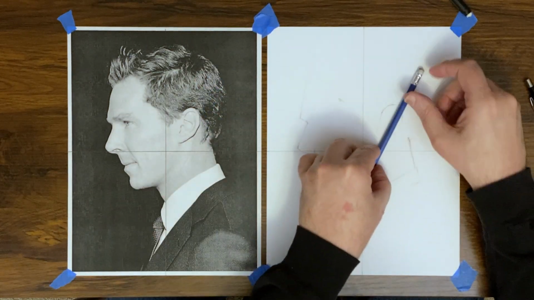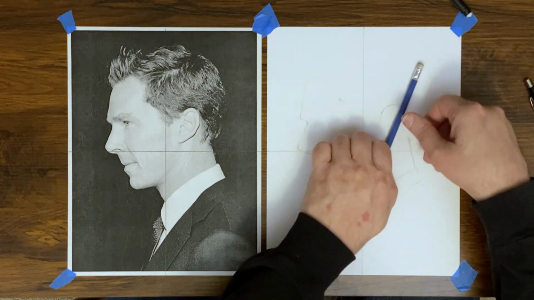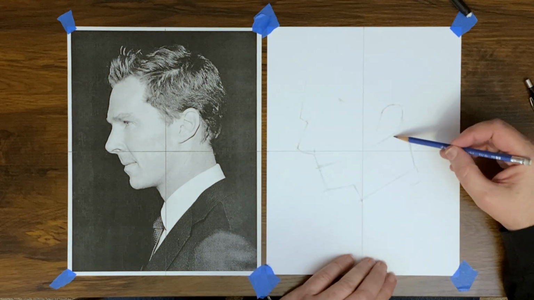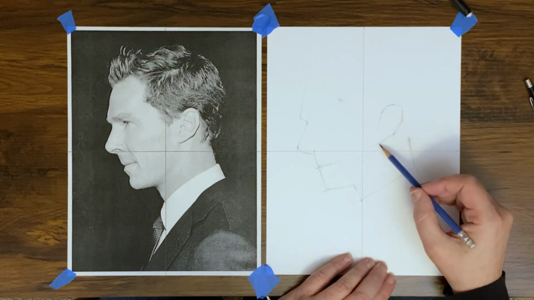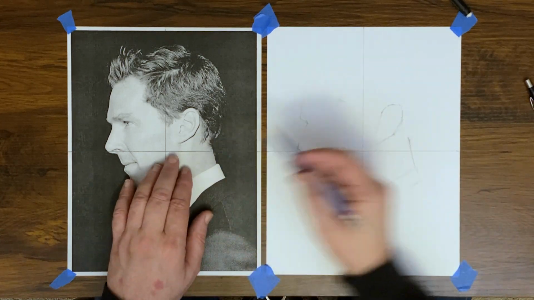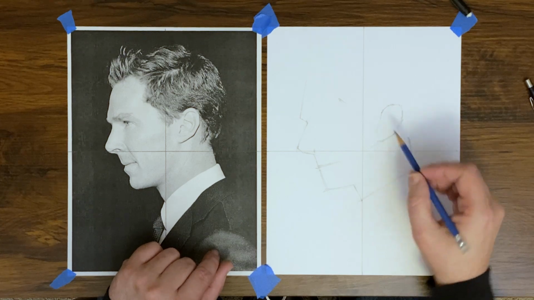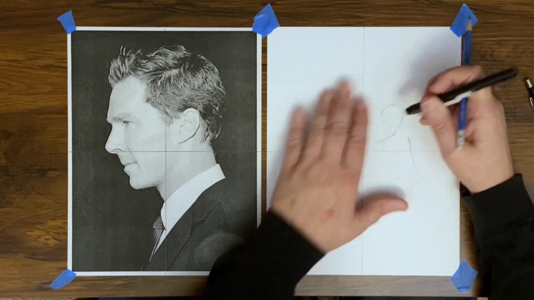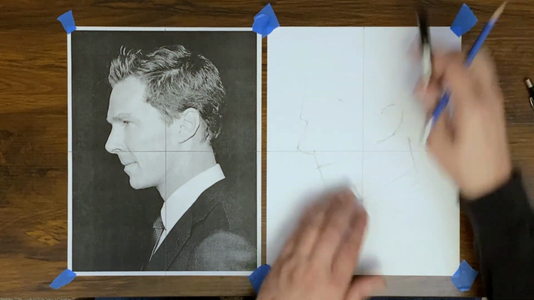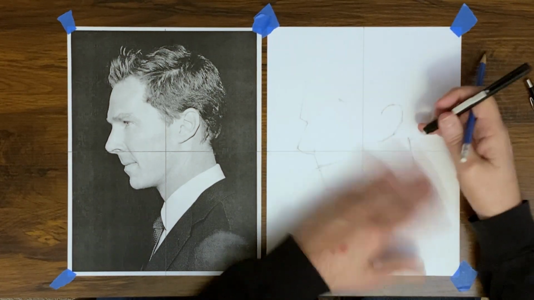Try to capture it and bring it over and do the same, capture that same angle. And that's not too shabby. Let's erase some of that and erase some of this.